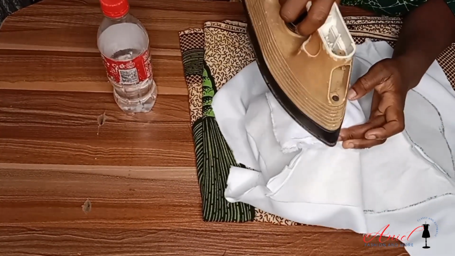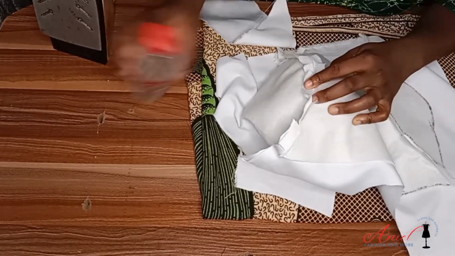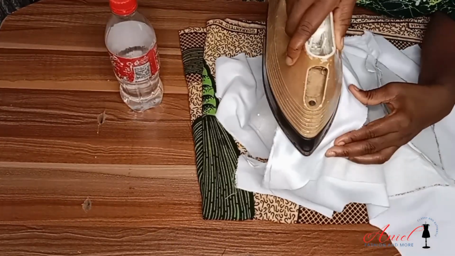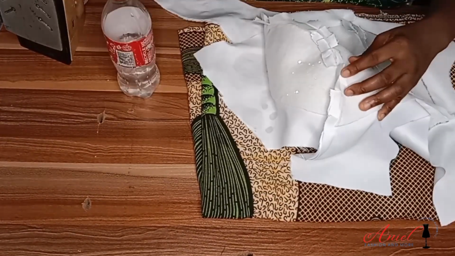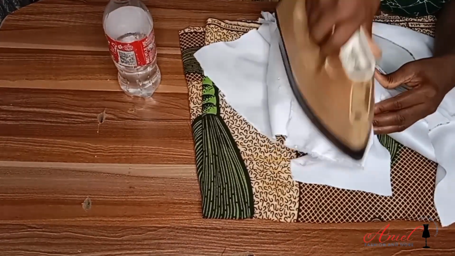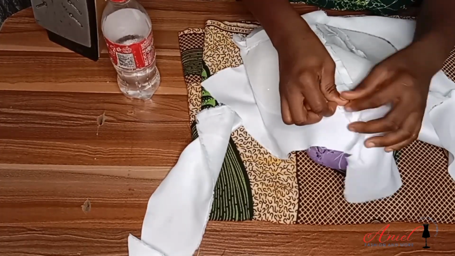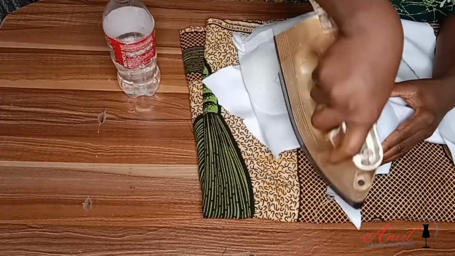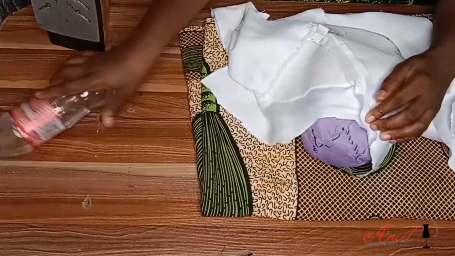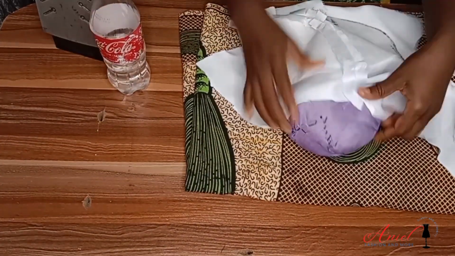So you keep opening the seam as I am doing in the video. You try to open it bit by bit and you pump in your water or use your steam press iron to pump in water and you iron. When you do this, it will help the seam to relax well, and it will also help your cup to come out beautifully well. So after doing this, I am going to repeat the same process on the second side of my bustier off camera.